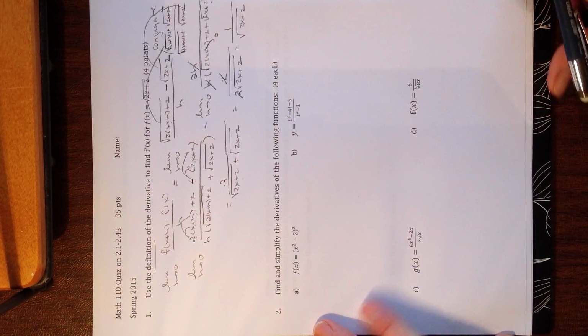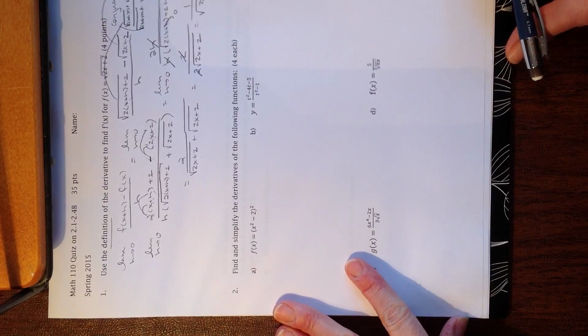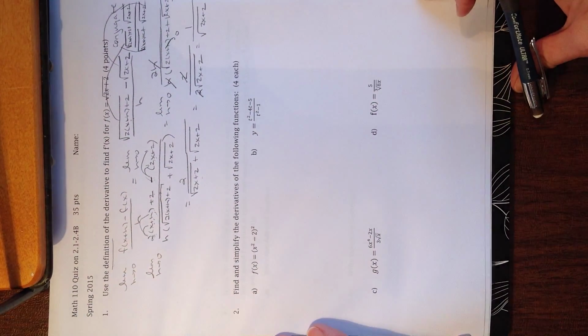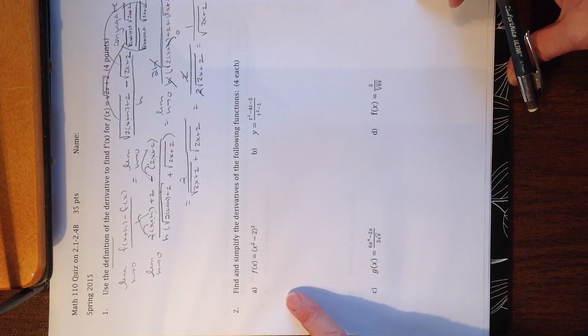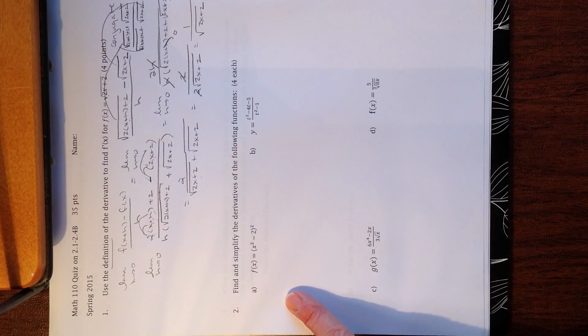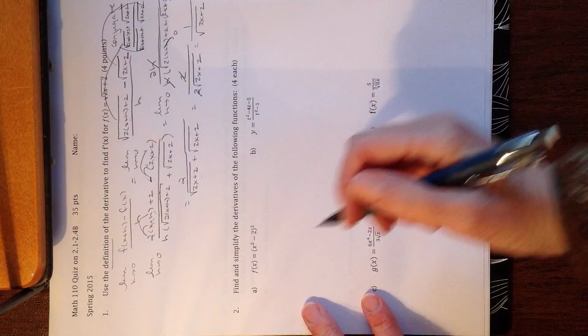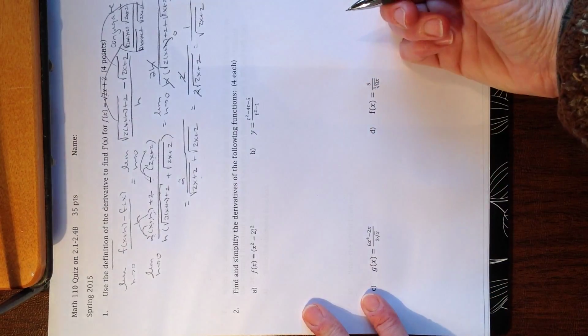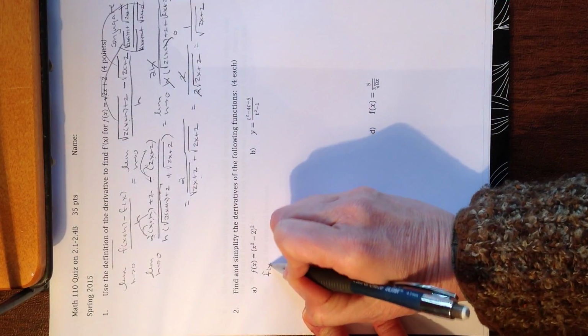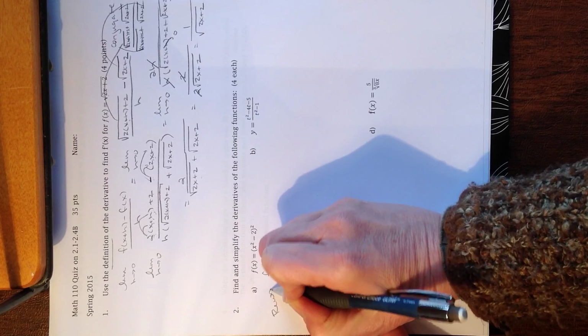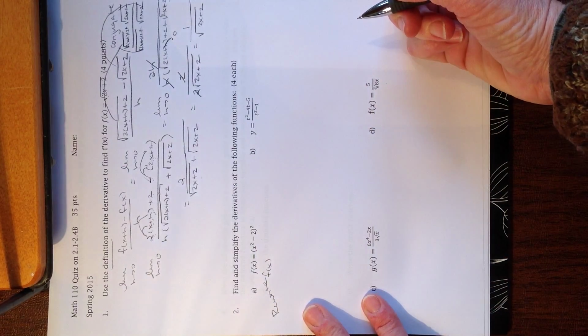Number 2, when you had to find and simplify the derivatives of the following functions, now I'm not asking you to do it by definition. So for this one, I could think if I FOIL it out, so I'm rewriting my f of x. I'm not jumping into a derivative.